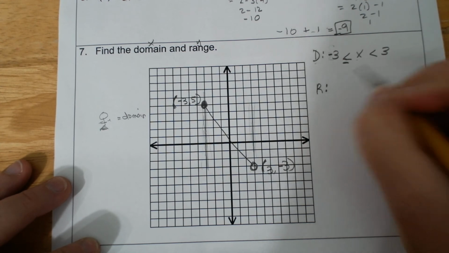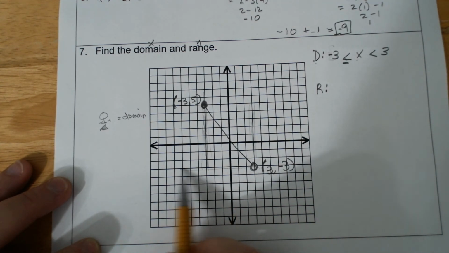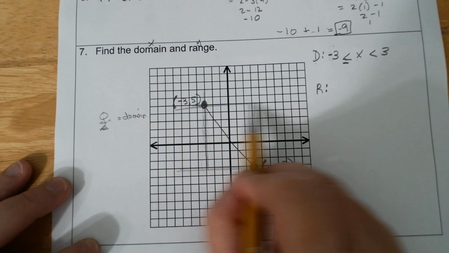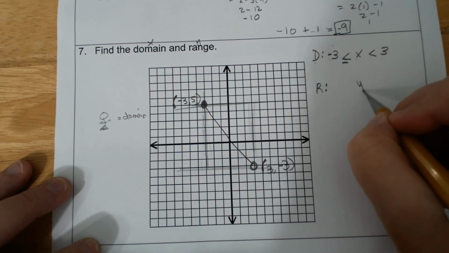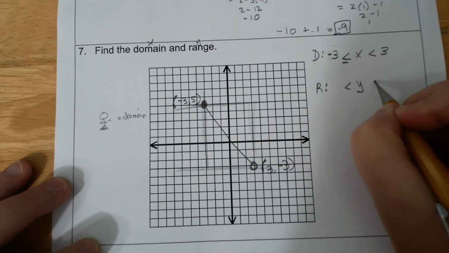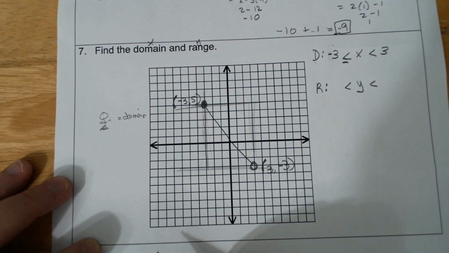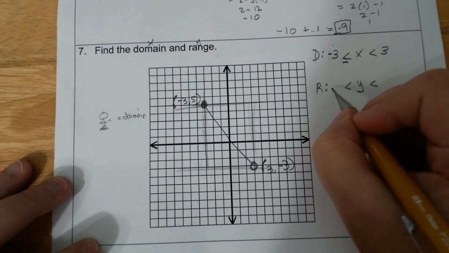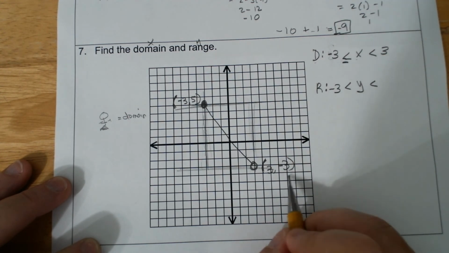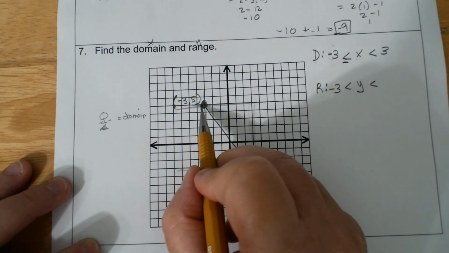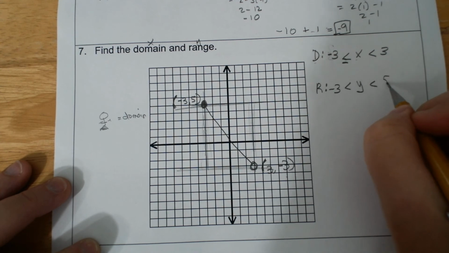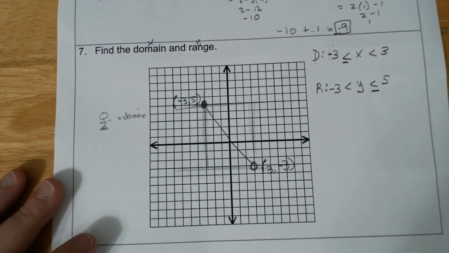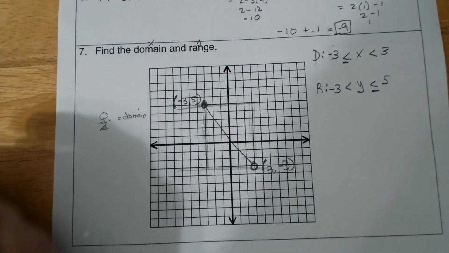Range is bottom to top, it's y. Make sure you do y. You start with that. Pay attention to your circles. On the bottom, it is -3 for the y value, and it goes as high as 5, but a closed dot has an underline. This concludes your notes.